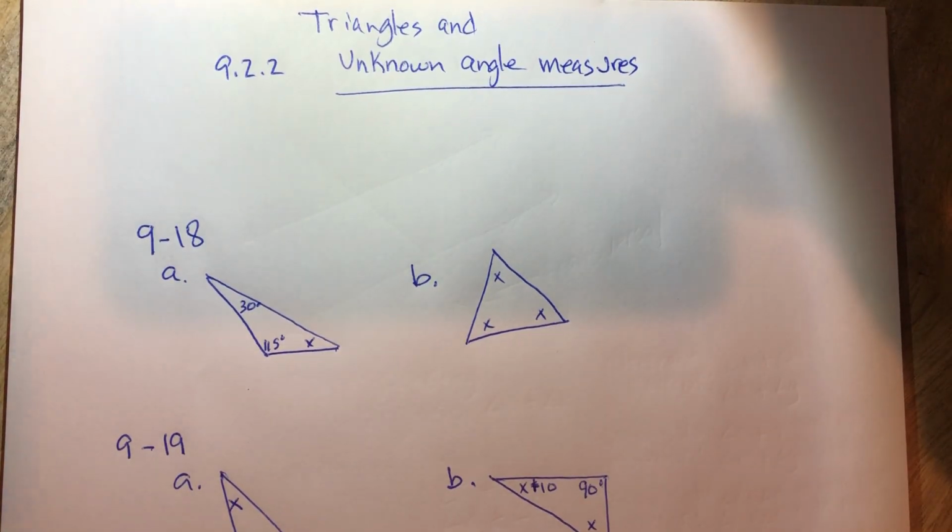Okay, guys, here's the notes for 9.2.2. This should be a lot faster than the last one. It's just looking at missing measures of triangles.